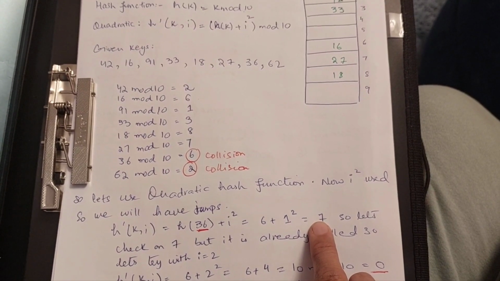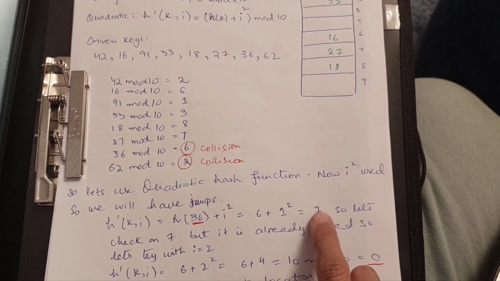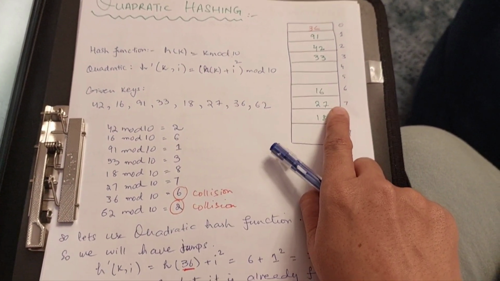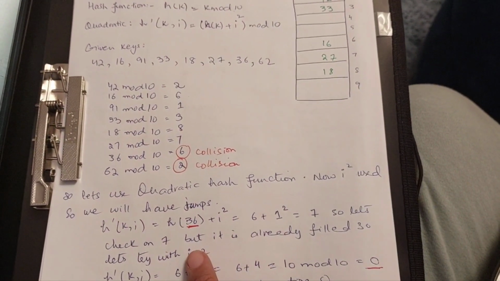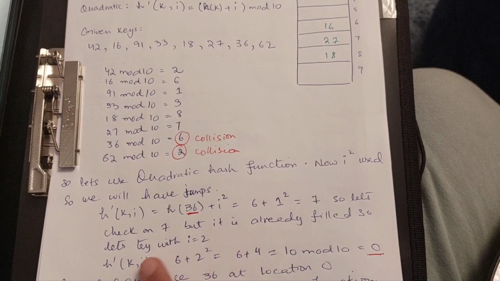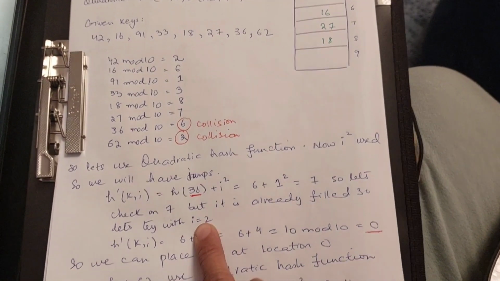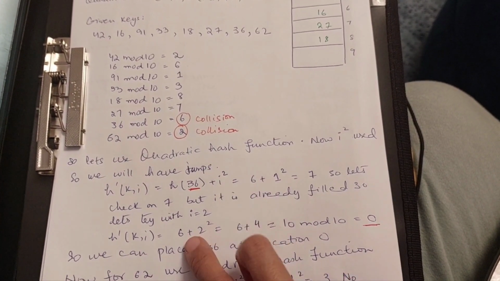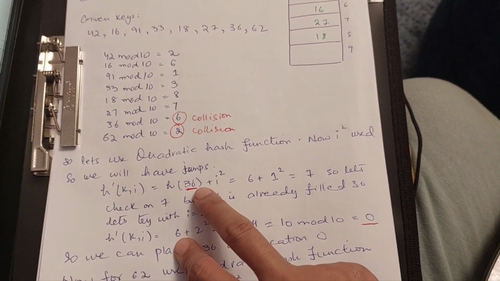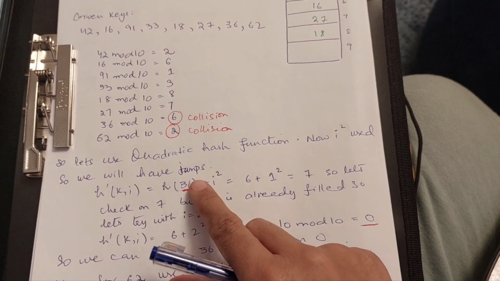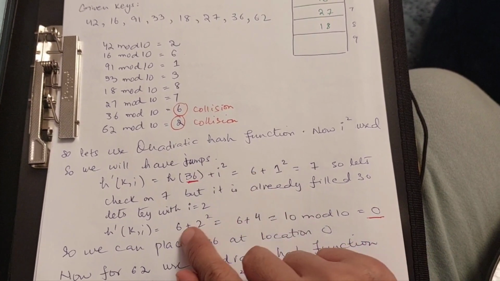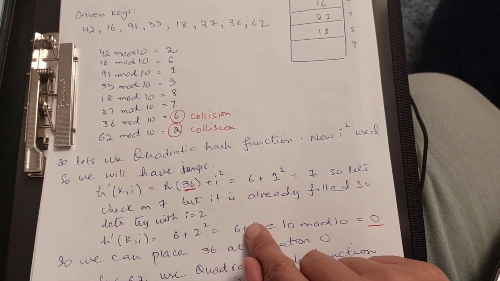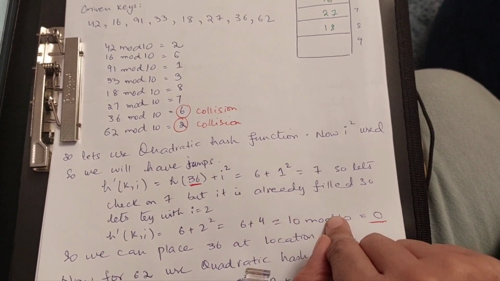So 7 mod 10 is of course 7, so we have to check in position 7, but unfortunately there is already a number stored in 7, so it is already filled. So we have to now try with i equal to 2. I am going to put 2 in the place of this i, and there it will still be 6, because 36 mod 10 is still 6. It is not changed, only the i's position is changed. So this will be 2 square, so 6 plus 4 will become 10. Okay, so 10 mod 10 is 0.